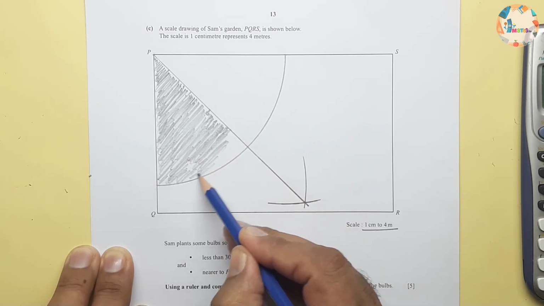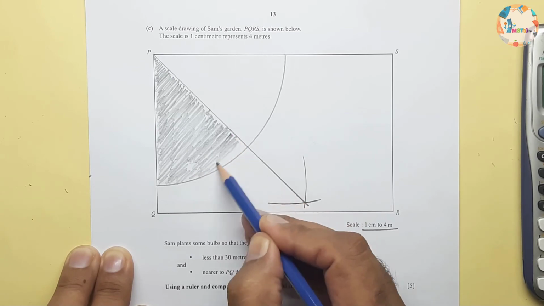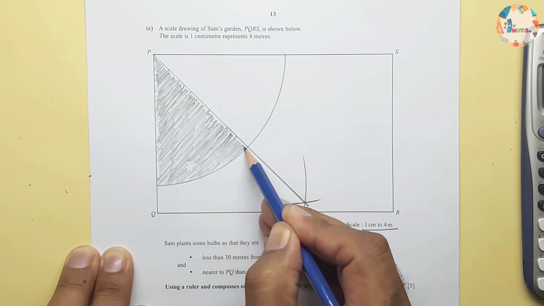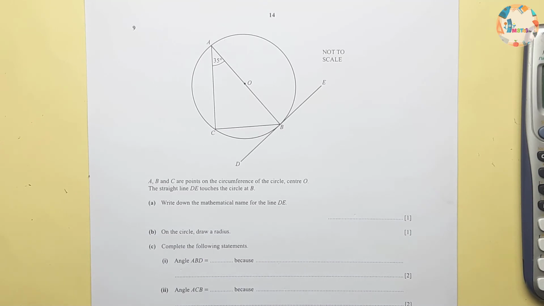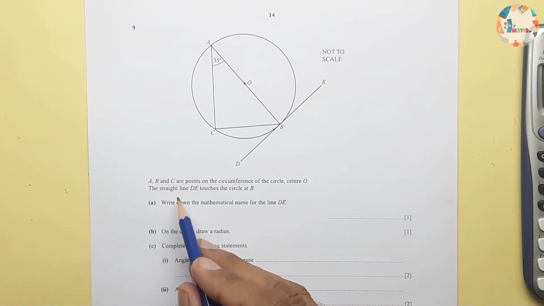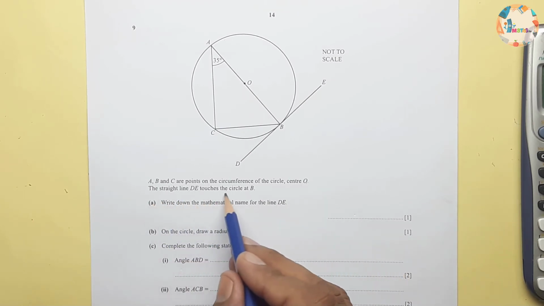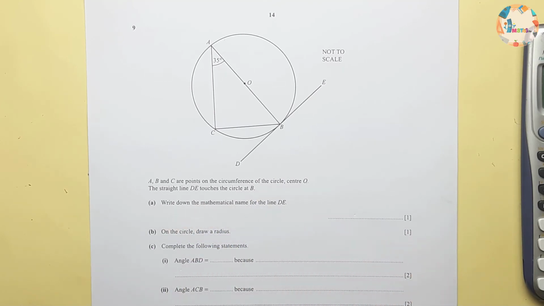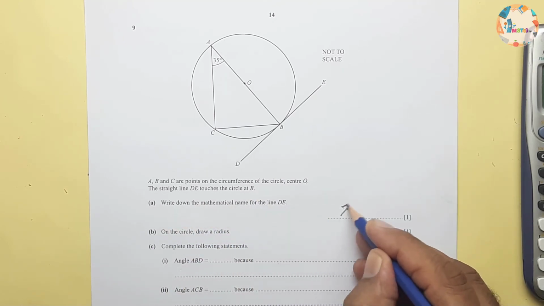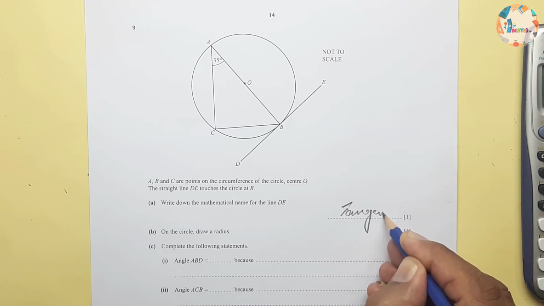Okay, so this shading part is almost done. This is the portion which you will have to shade, and this will be our answer for this part. Here comes question number 9, which is circle theorem, and they are saying A, B, C are the points on the circumference of the circle, center O. The straight line DE touches the circle at B. Write down the mathematical name of the line DE. This is tangent, so we can write here tangent.